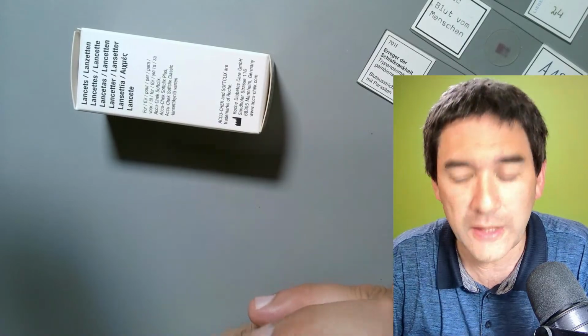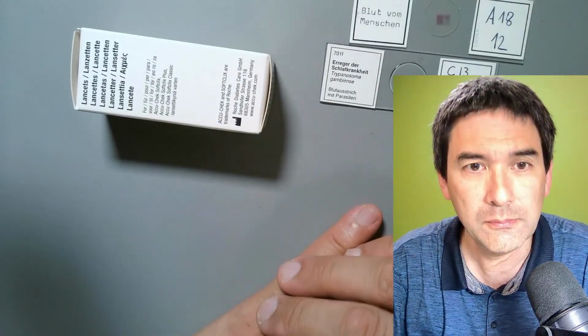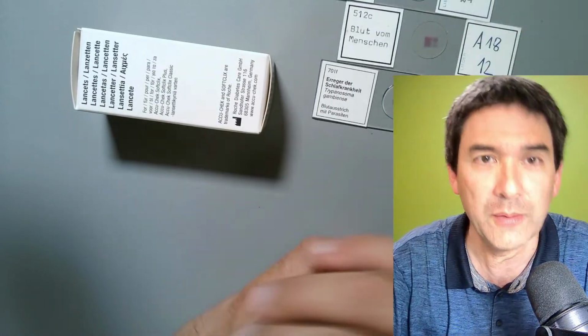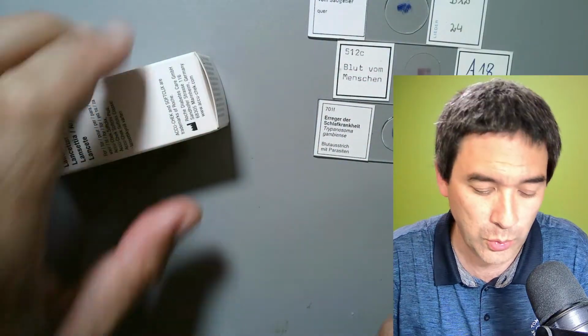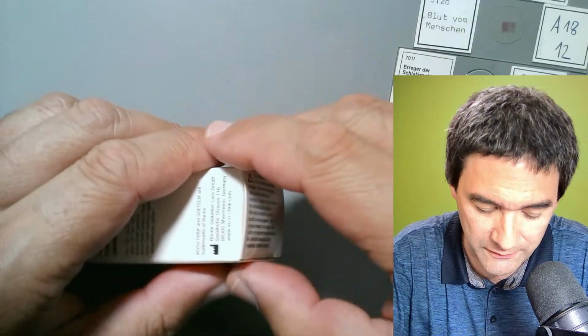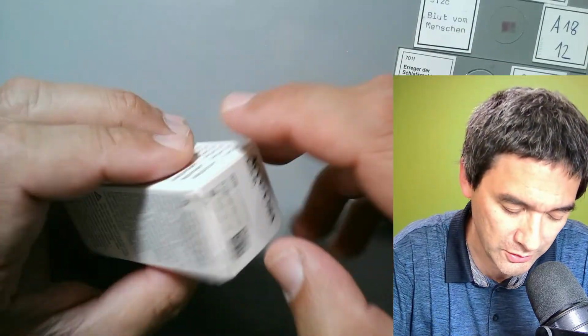So what I'm going to do now is the following. I just realized that I actually forgot something. I actually wanted to also show you what happens when you add salt water to blood. I'll see if I'm able to do this as well. I forgot my salt water.